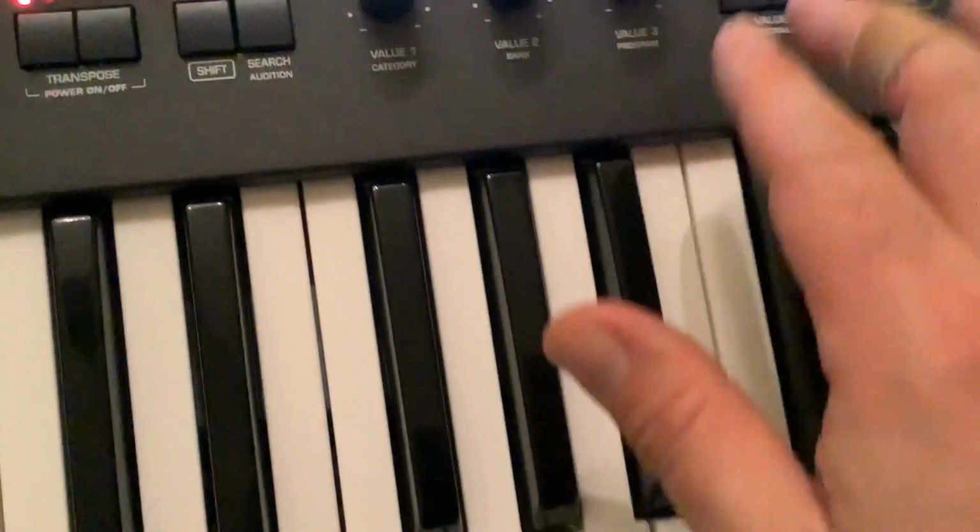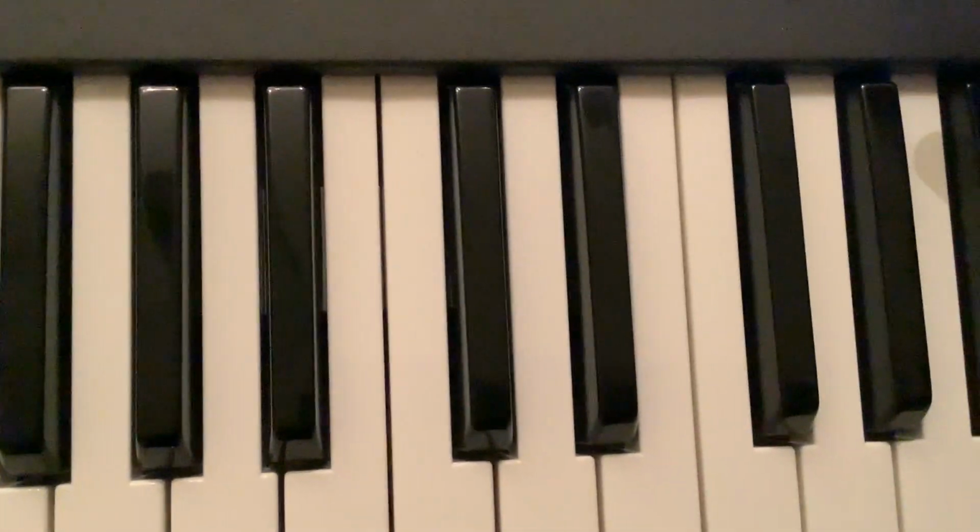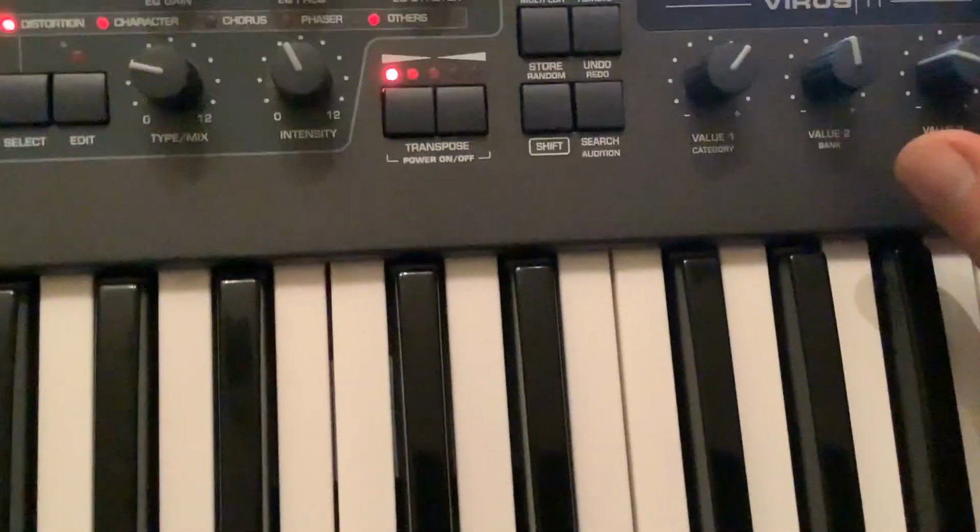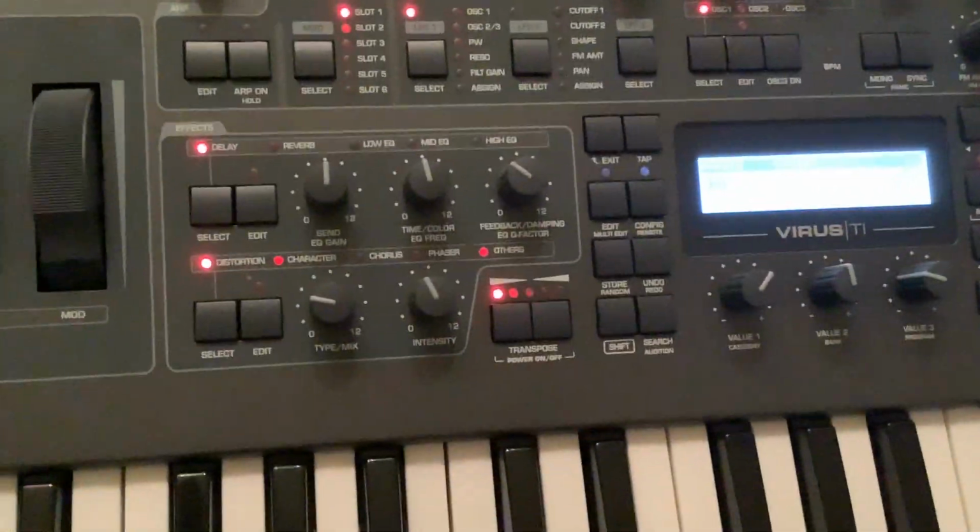So then if I go back to my Virus, and the Virus is kind of strange. So then I'm getting this problem. And see that happens? I'm going to take it out of multi mode, single mode. Yeah, I'm having some weird stuff going on.